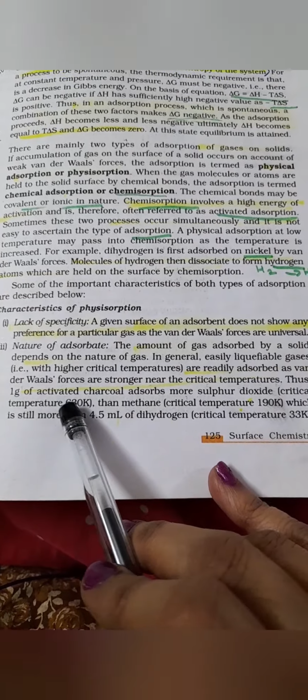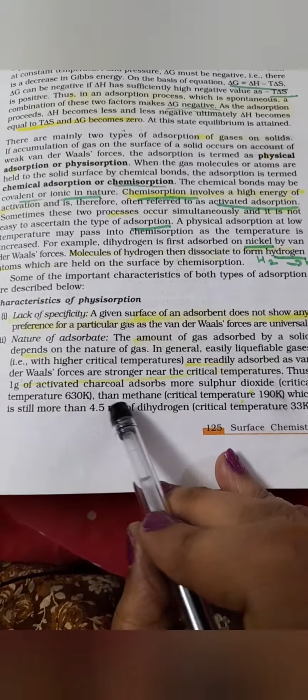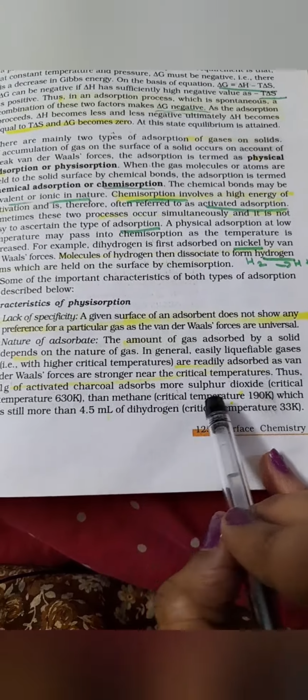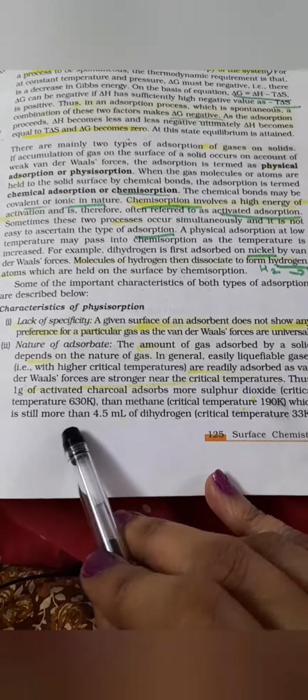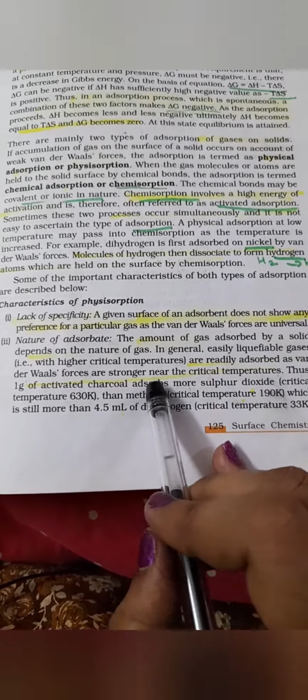You know all these terms we have discussed before. See, 1 gram of activated charcoal adsorbs more sulfur dioxide, whose critical temperature is 630 Kelvin, than methane. Methane's critical temperature is less, only 190 K, but it is still adsorbed more than 4.5 ml of dihydrogen, whose critical temperature is 33 K. So just remember, van der Waals forces are stronger nearer the critical temperature.